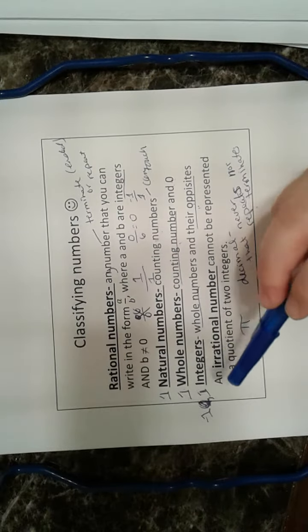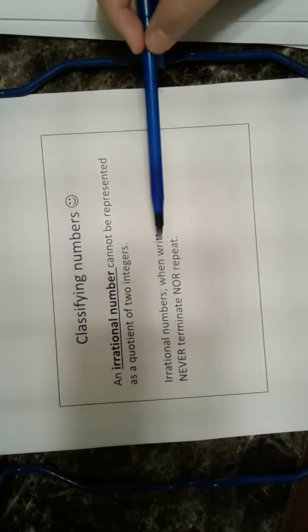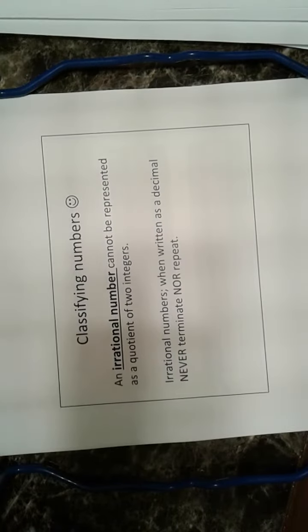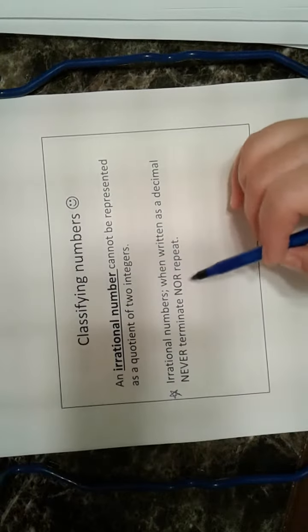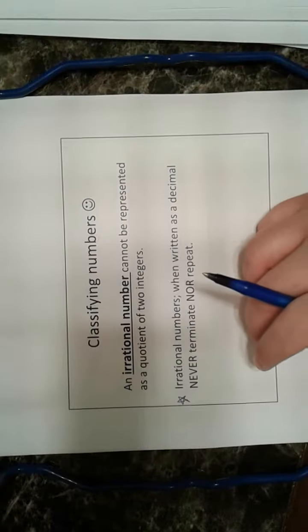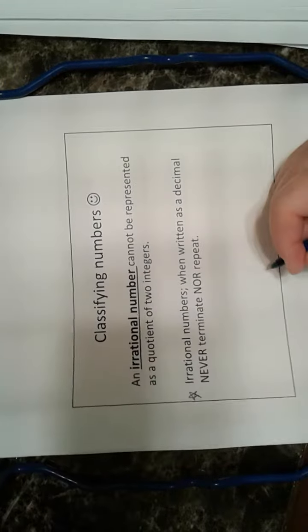Okay, so those would be the classifying of numbers. And I think we already talked about this. Irrational numbers cannot be represented as a quotient of two integers. Irrational numbers, when written as a decimal, never repeat, nor terminate. This is a biggie. If you can remember this, then when it comes to your homework assignment, it's going to be a little bit easier. All right, so that concludes the vocabulary part of classifying numbers.